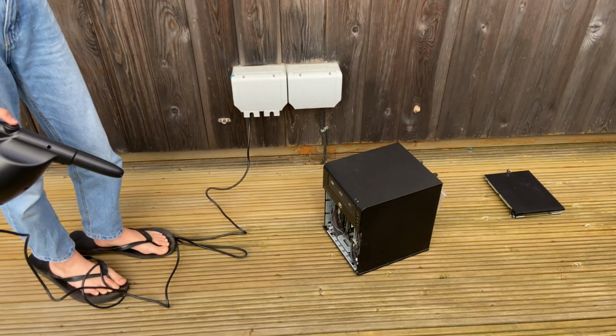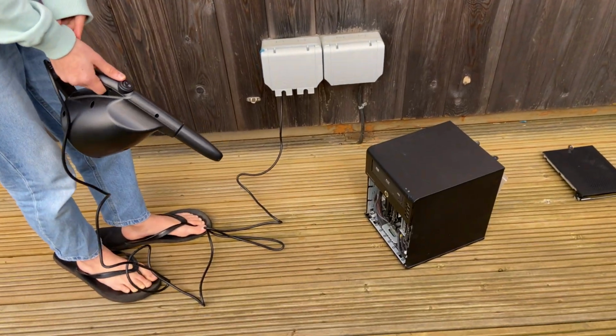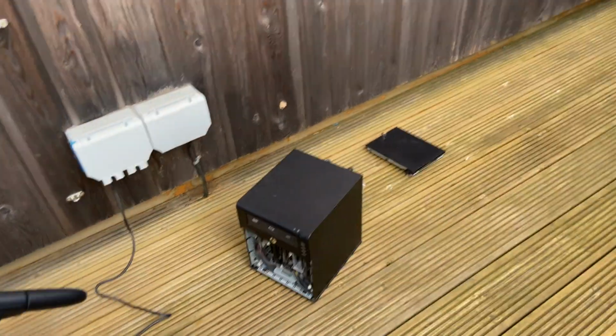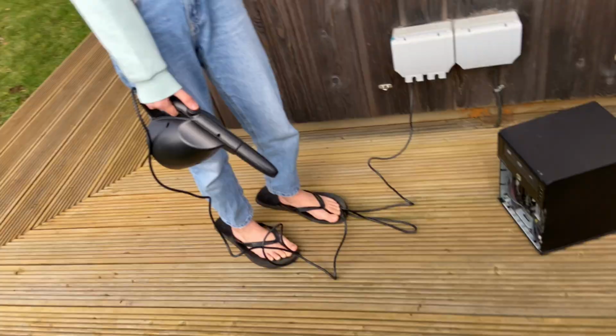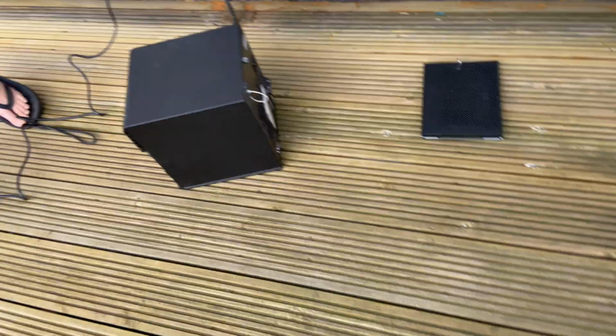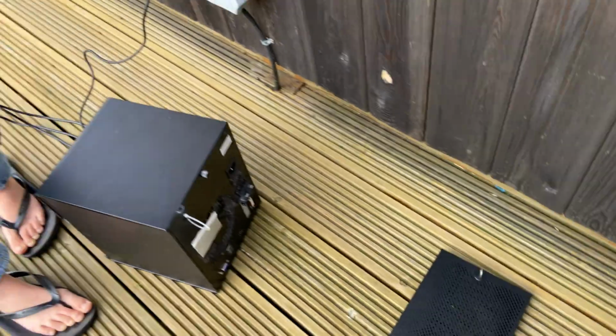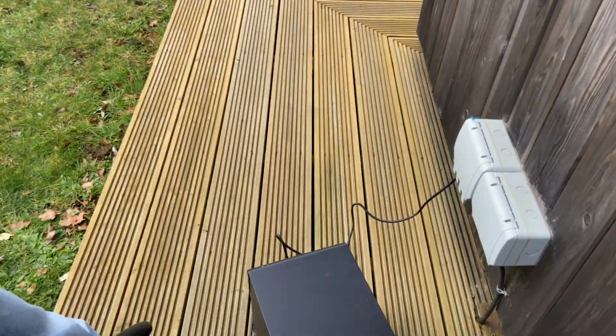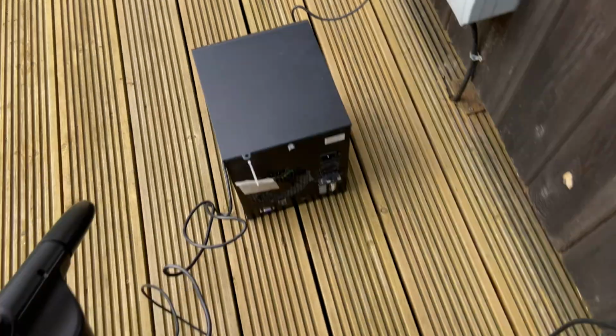Okay, so there wasn't a huge amount of dust in that laptop, so that's good. But this one is of a different story. The wind is blowing this direction. If we do it from the back, then the dust can blow down that way. Okay.